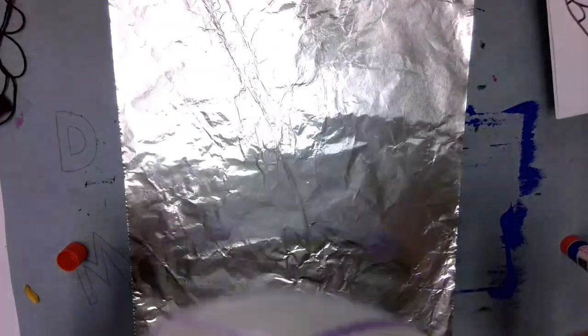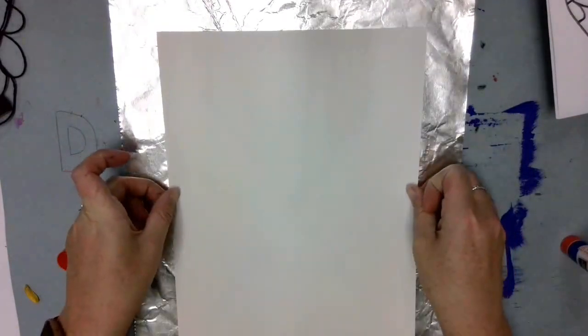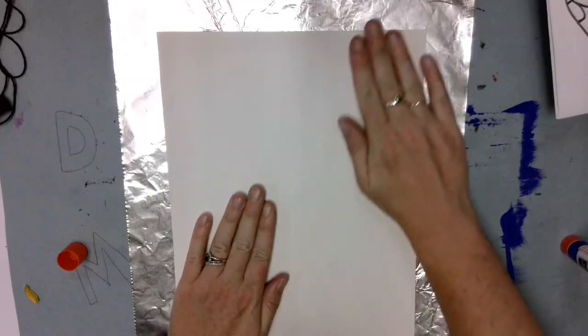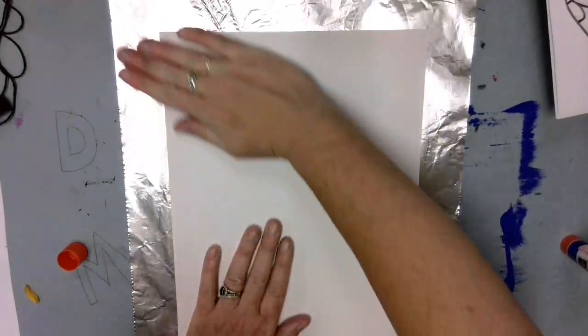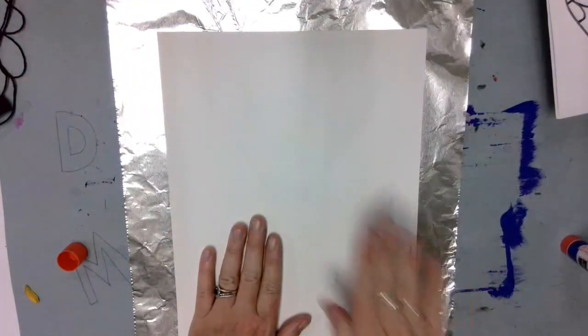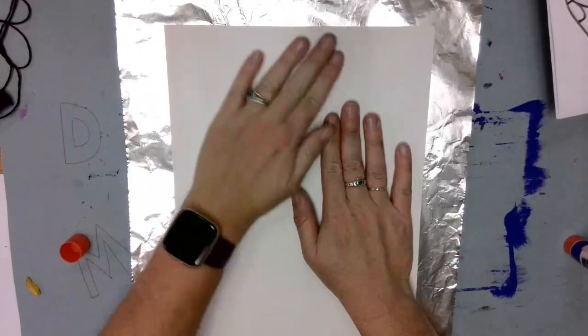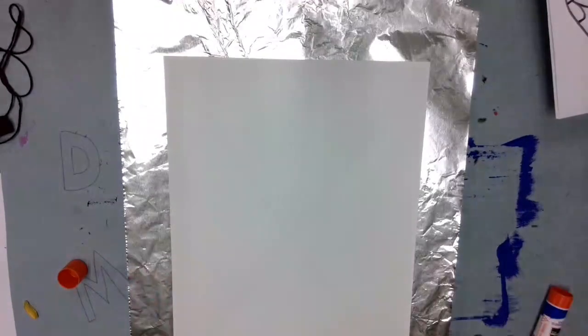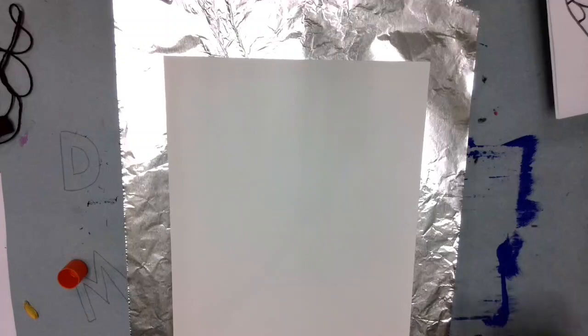Now I can carefully lift up my paper. I'm going to flip it and lay it down onto my tin foil, and I'm going to smooth it out. I usually start in the middle and I move my hand out to the edges to make sure that it is all stuck down.